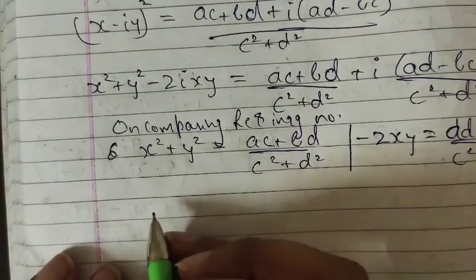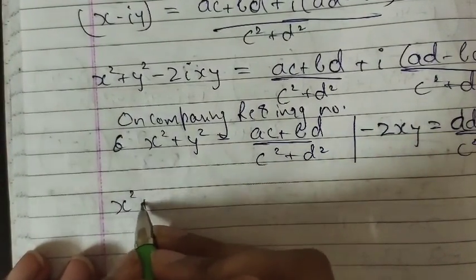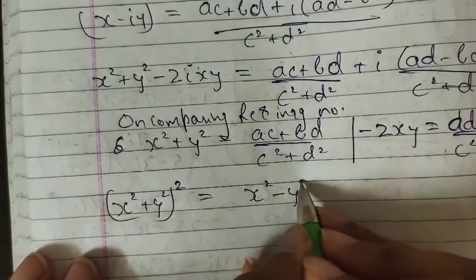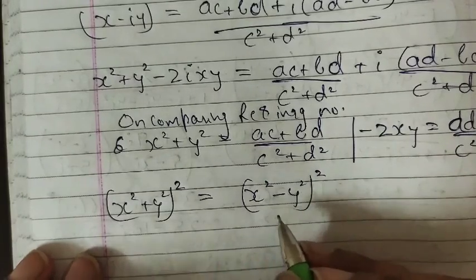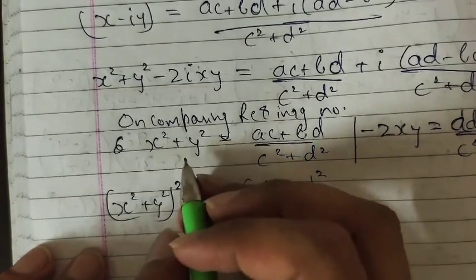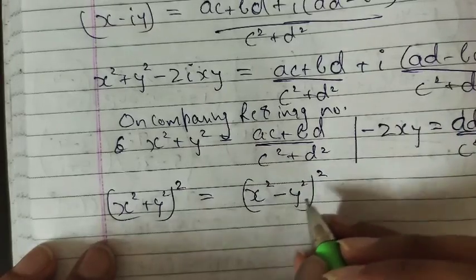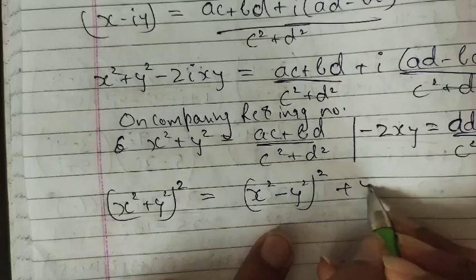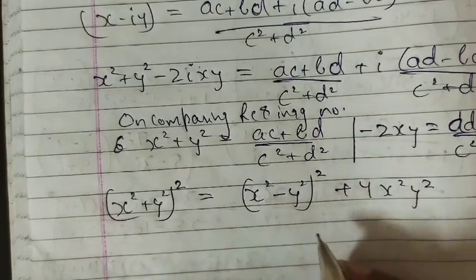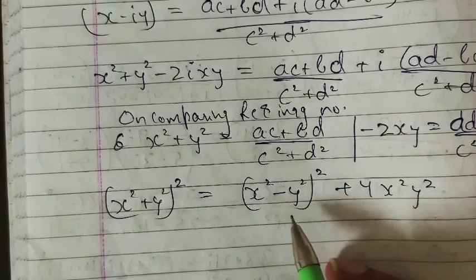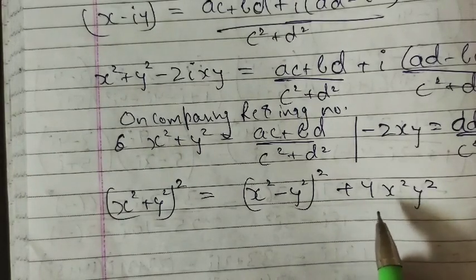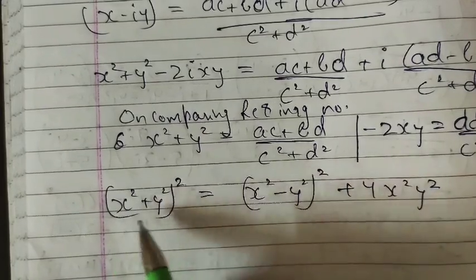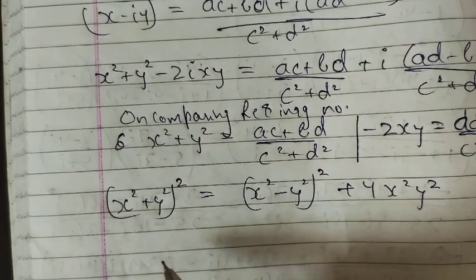So now we know that (x square plus y square) whole square can be written as (x square minus y square) whole square plus 4x square y square, right? We have to find out x square. If we expand this, this will be x raised to power 4 plus y raised to power 4 minus 2x square y square. So minus 2x square y square plus 4x square y square will be plus 2x square y square, which will be equal to this one ultimately, right?